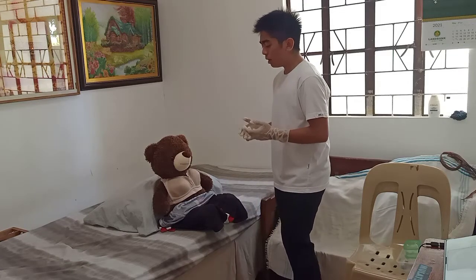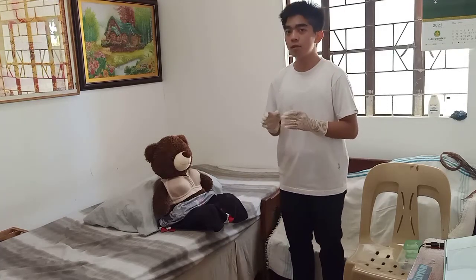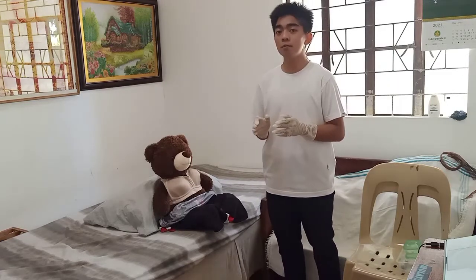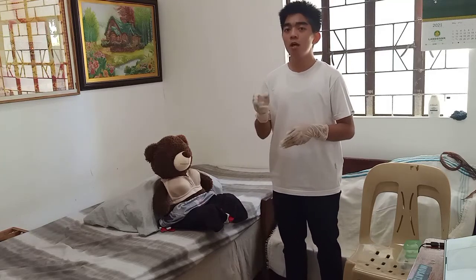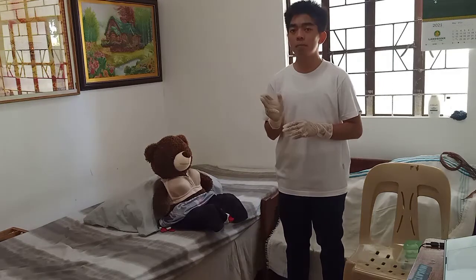Now, we have to palpate the lymph nodes of the client. So first, we have to assist the client into a position wherein the client's arms are supported by our forearms. Also, in the palpation part, we will be using the finger pads of our fingertips for palpation.